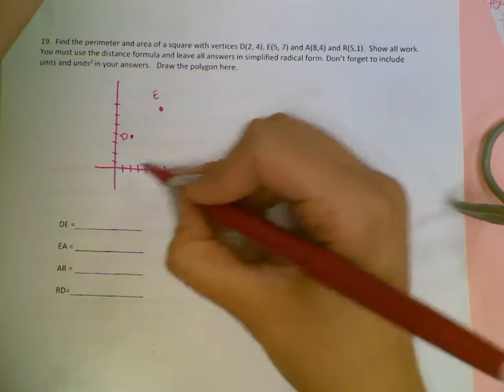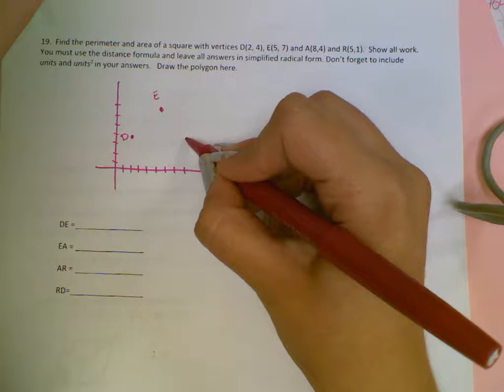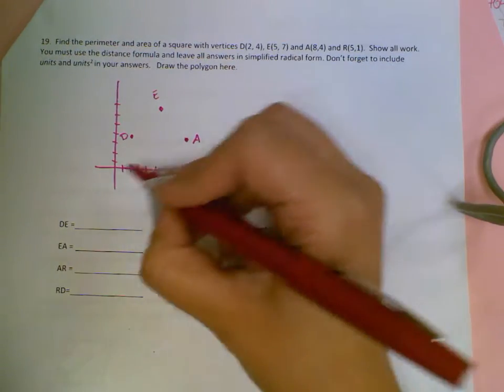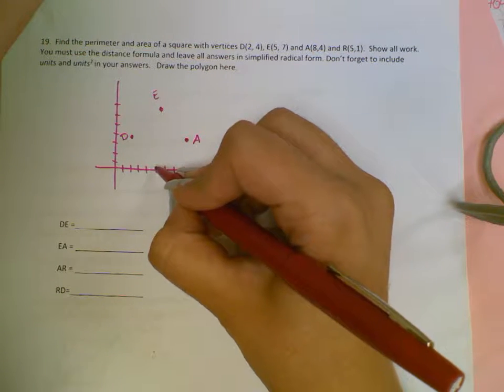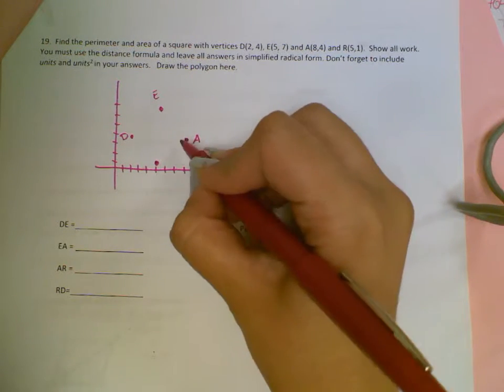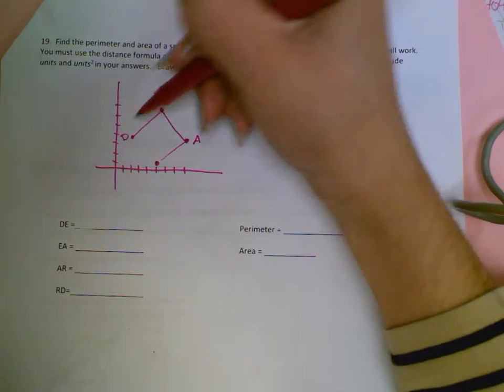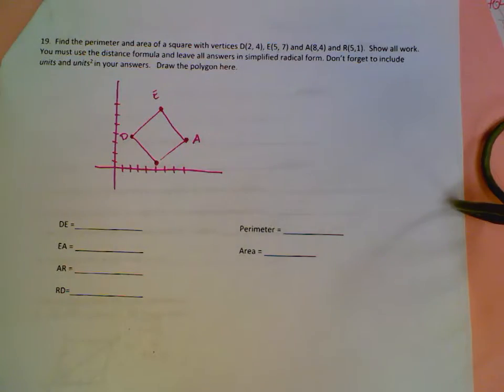A will be at 8, 4, which is like there-ish. And R is at 5, 1. 1, 2, 3, 4, 5, 1. If I connect everything, it's pretty squarish, but not perfect. But that's okay. Rough sketch.